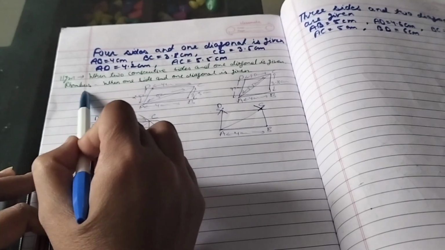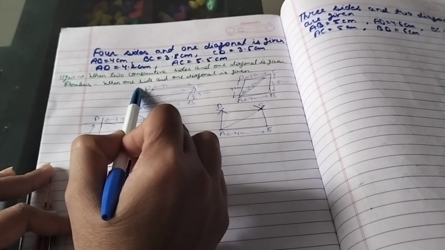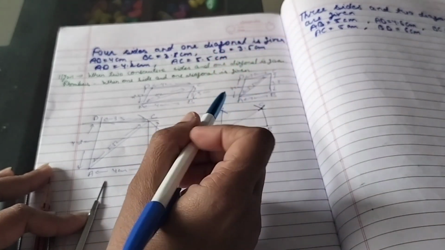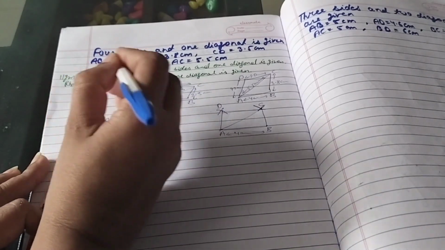Now, if we have to construct a rhombus in which one side and one diagonal are given. We know that in the rhombus, all four sides are equal.